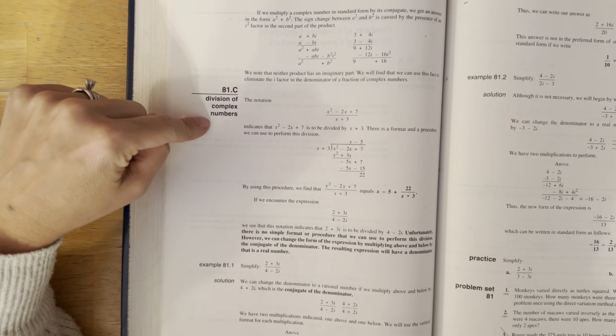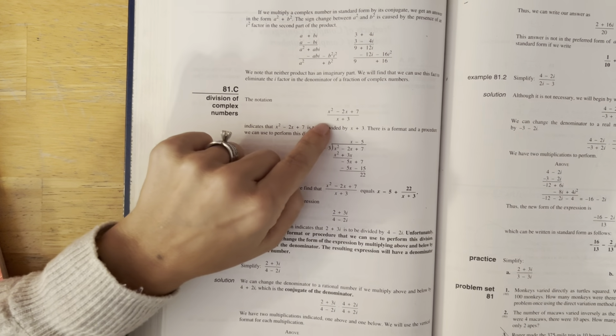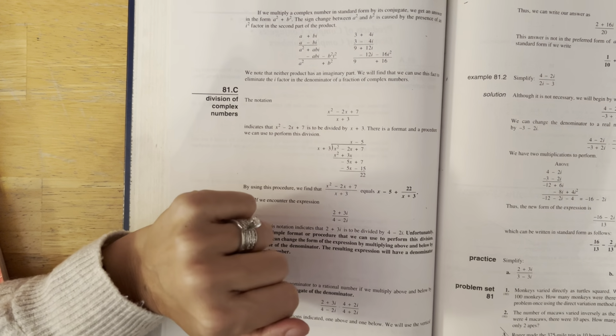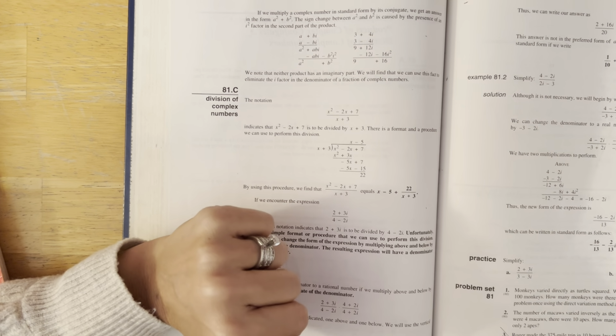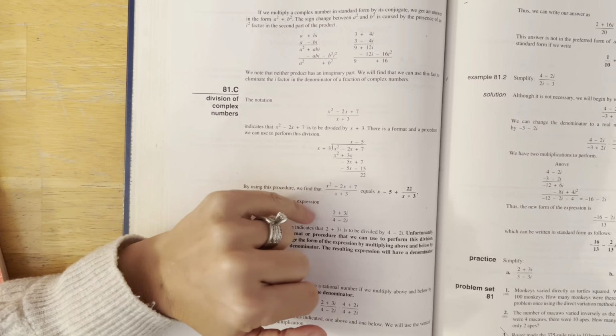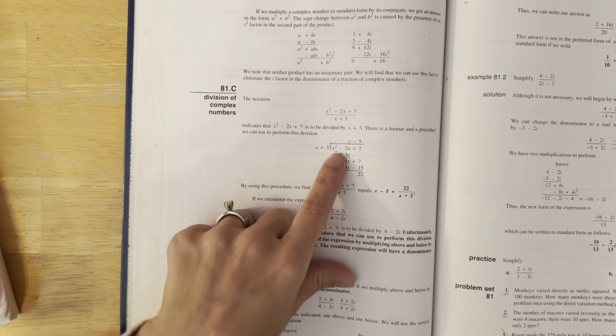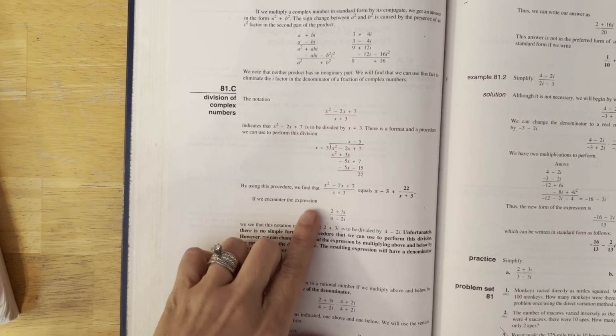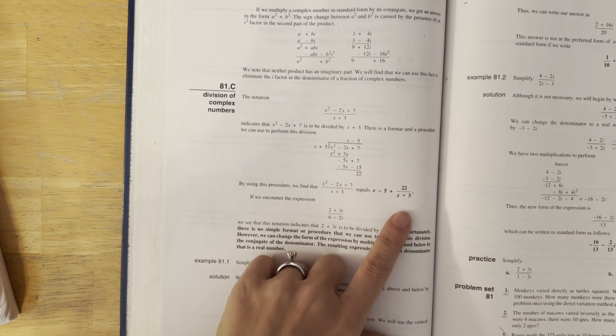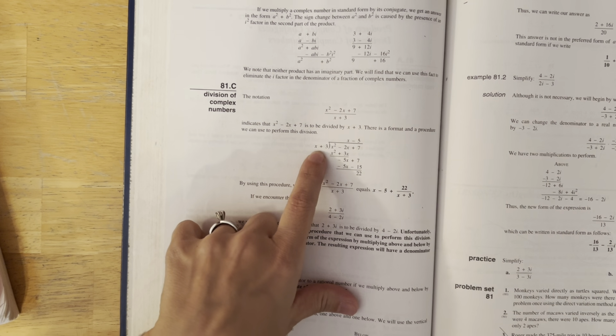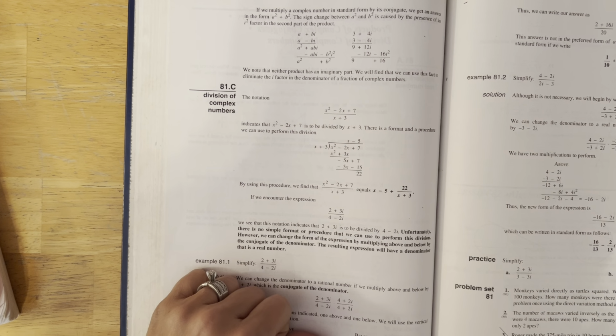Okay, division of complex numbers. The notation x squared minus 2x plus 7 over x plus 3 indicates that it can be divided by x plus 3. There's a format and a procedure we use, which we've done a lot of this dividing here to figure this out, and then our remainder goes over what we were dividing by.